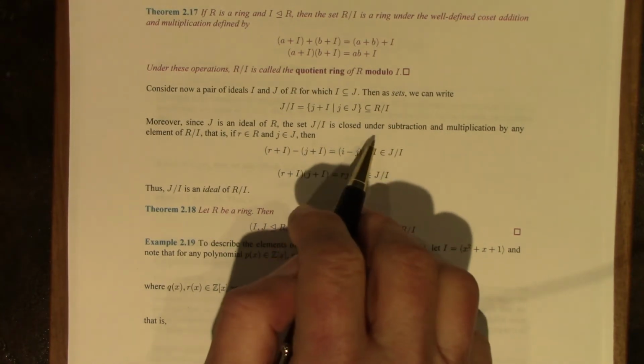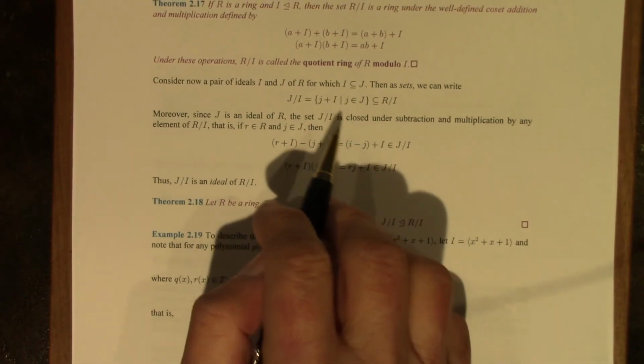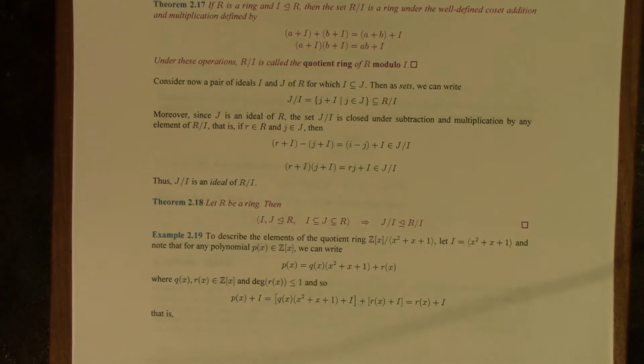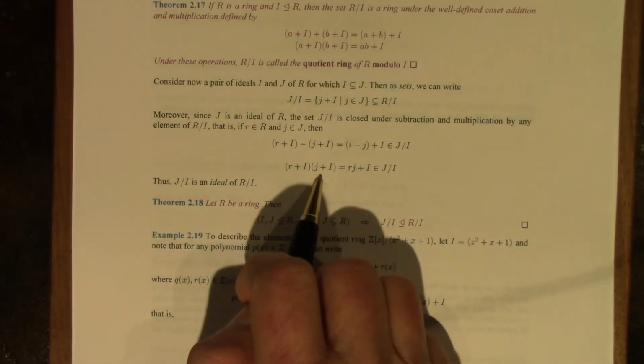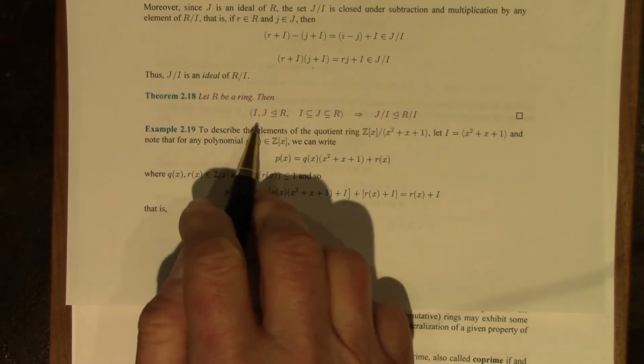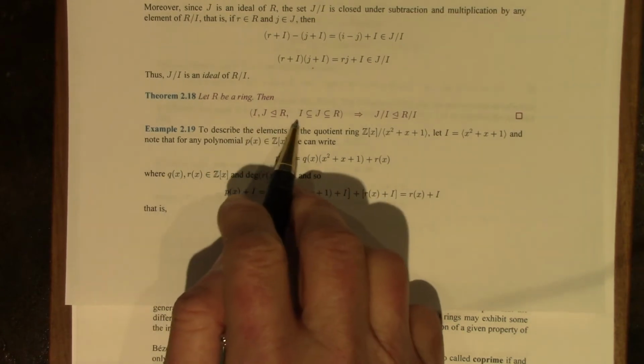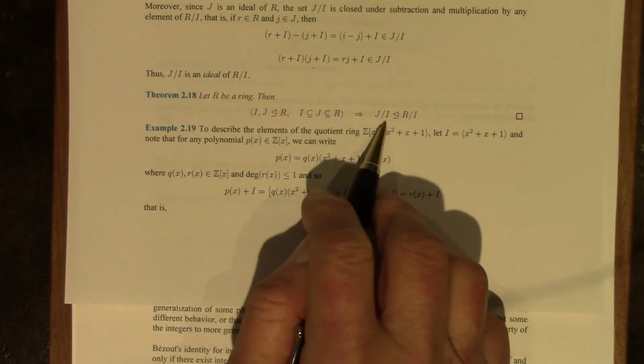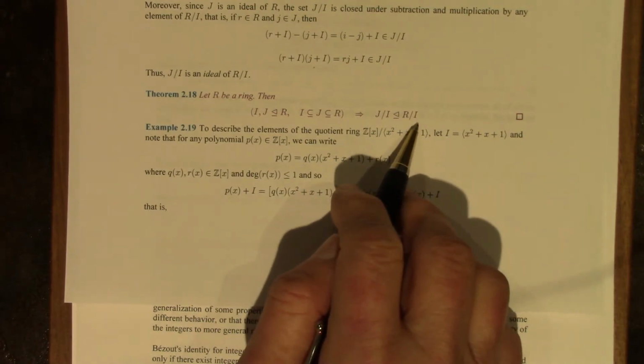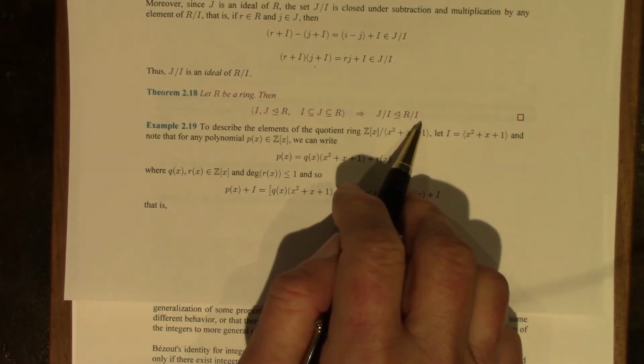Moreover, since J is an ideal of R, the set J mod I is closed under subtraction and multiplication by any element of R mod I. And here's what that looks like. And so J mod I is in fact an ideal of R mod I. So here's the theorem. Let R be a ring. Then if I and J are ideals, I contained in J, then J mod I is an ideal of R mod I. This is what you would hope for, what you would expect, but it does need attention.